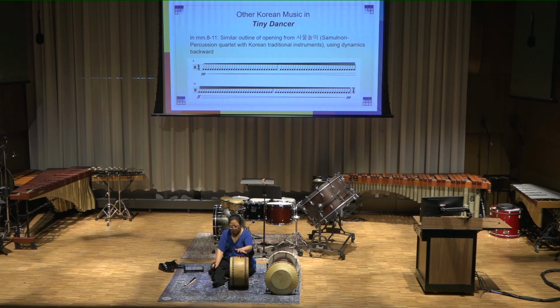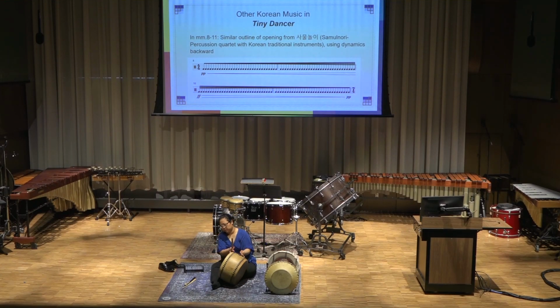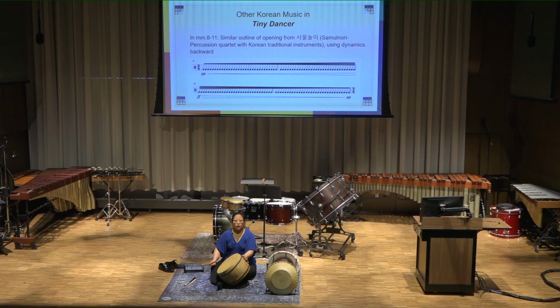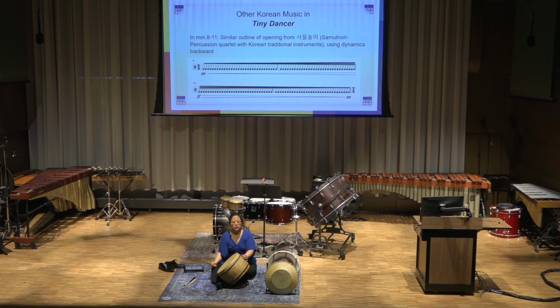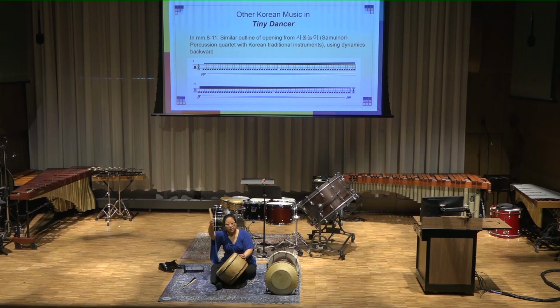And usually it opens with the drum player. Actually, this is a much smaller drum, but because of only using one hand, we usually start slow and loud, and then as it gets fast, it gets softer like this.